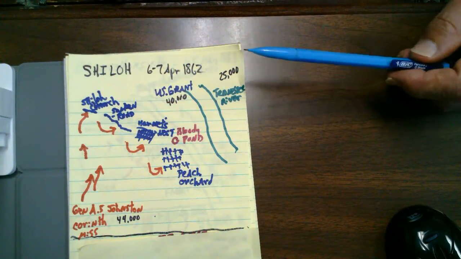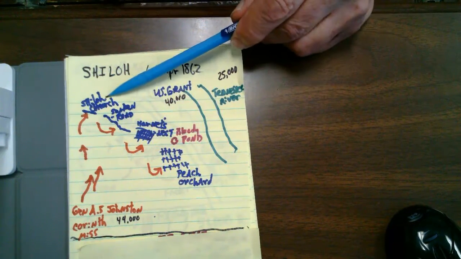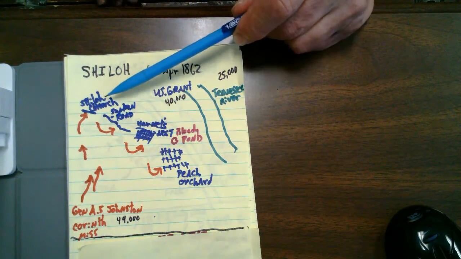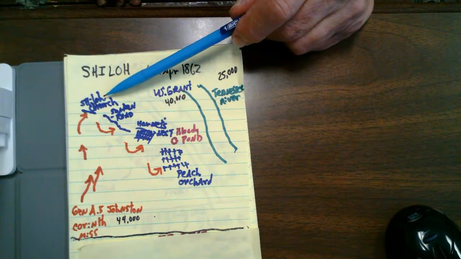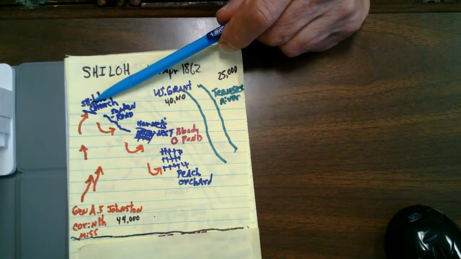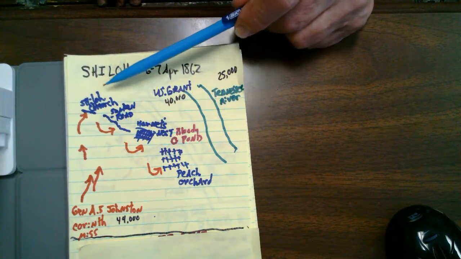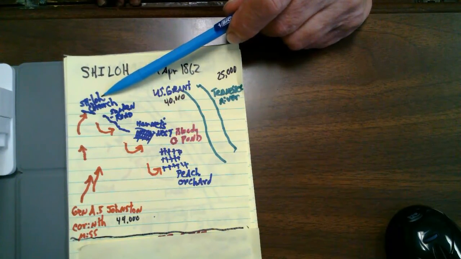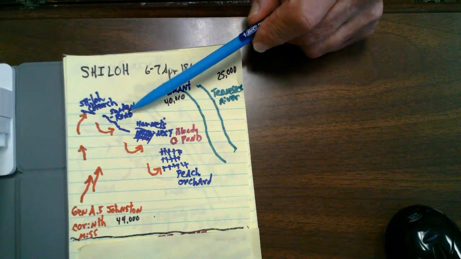So General Grant positioned his army in unfortified areas here. In other words, they were not dug in. There were no trenches or anything like that. Part of his army was over here at Shiloh Church. I think it's Shiloh Methodist Church today. The church was burned in the battle, and it was rebuilt later.